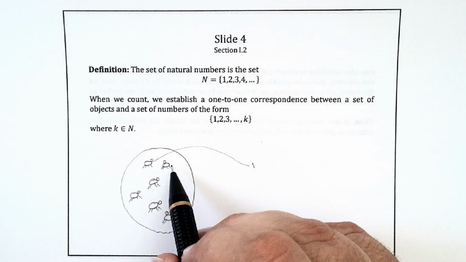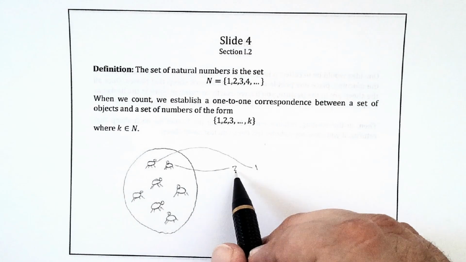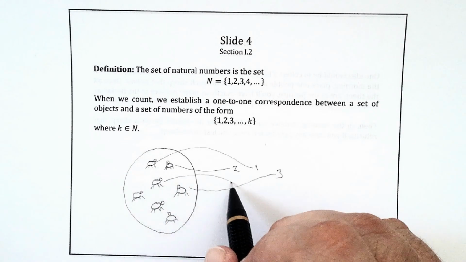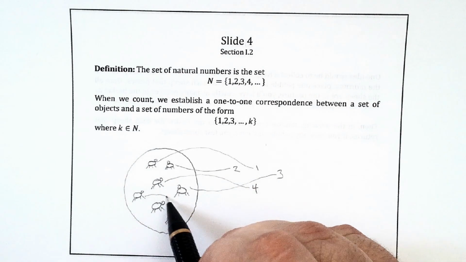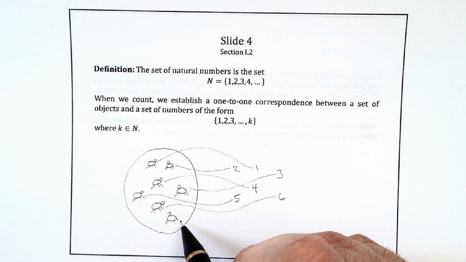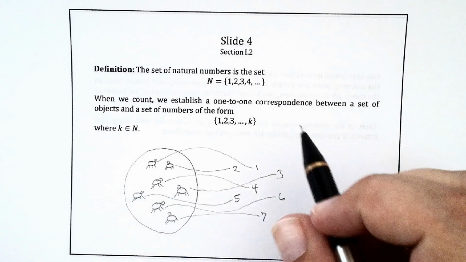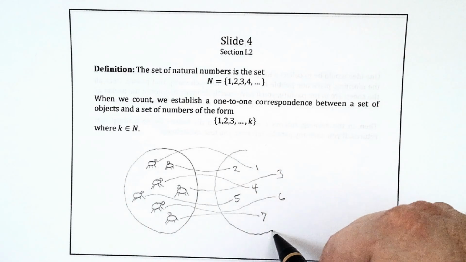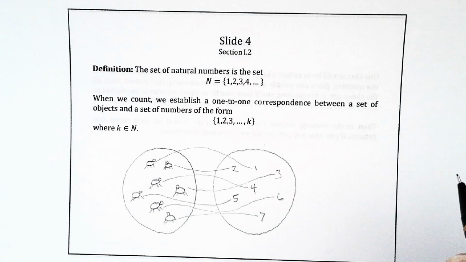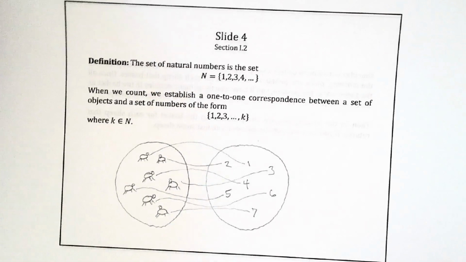Okay, so that's 1, 2, 3, 4, 5, 6, and 7. Okay, so we paired our sheep off with that list of numbers. Okay, that is the counting process. So the numbers are playing the role of the pebbles. They're like pebbles in your mind.